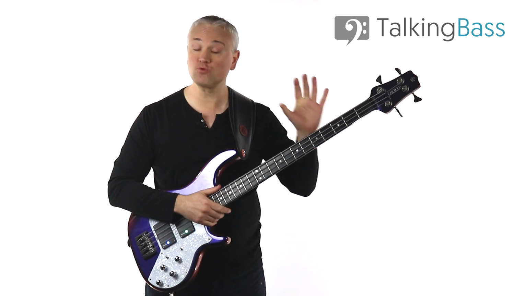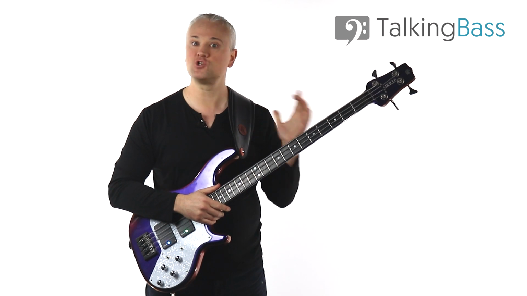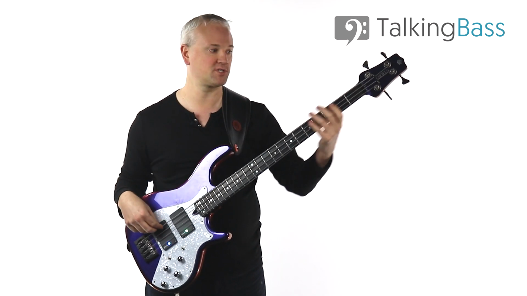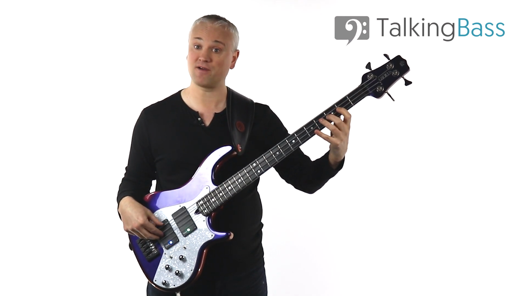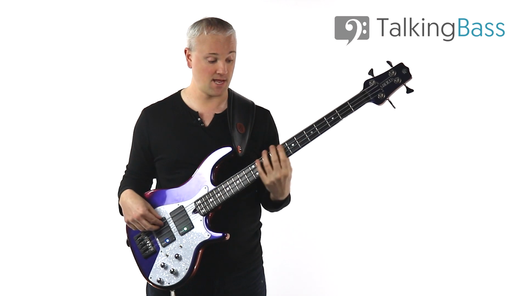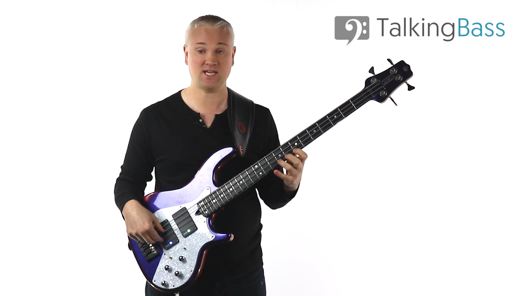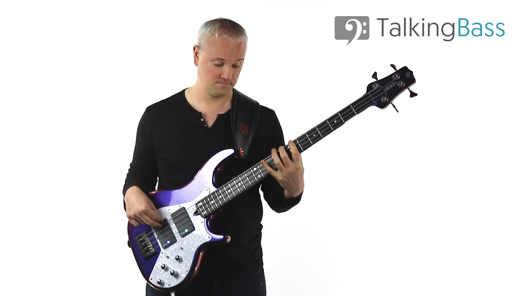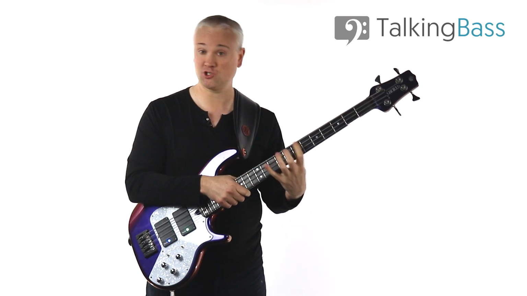So just play through those positions a few times to familiarize yourself with the frets and the notes there, and just say the notes as you go. So again, through those two positions, E, F, G, A, B, C, D, E, F, G, A, B, C, and then B, C, D, E, F, G, A, B, C, D, E, F. Okay, position 1 and position 2.